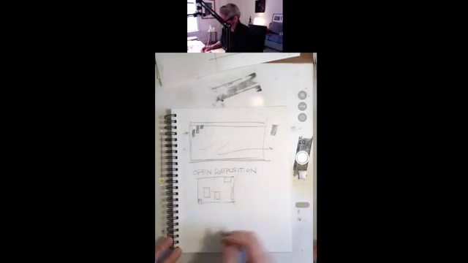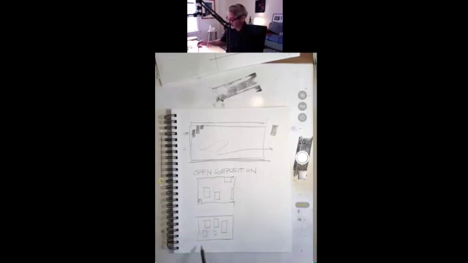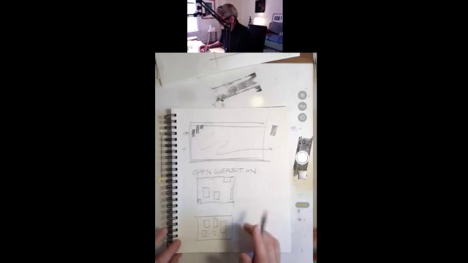A closed composition is when you have it, like if I just don't let them go all the way to the edge, and everything is contained within the border. This tends to look flatter. This tends to suggest space and depth. So this is closed.